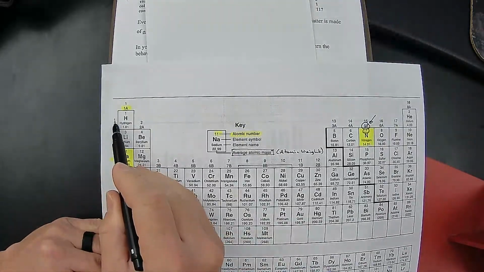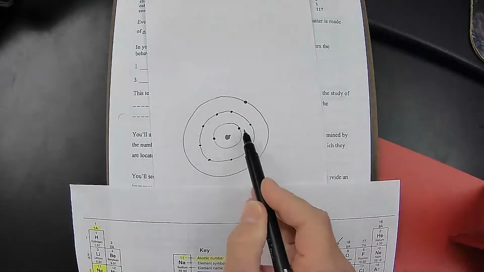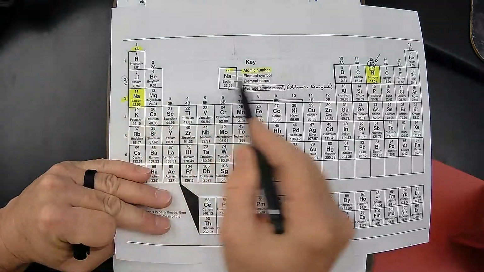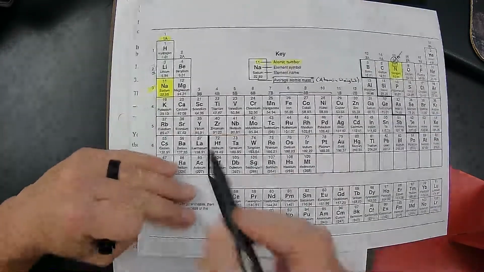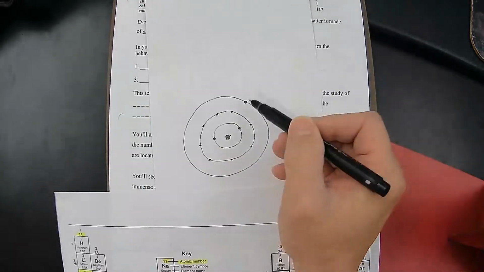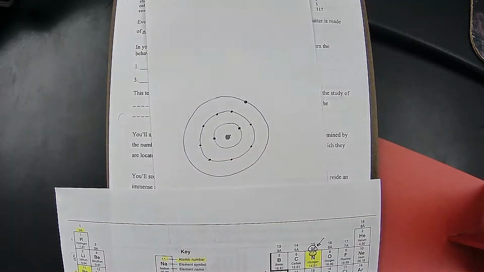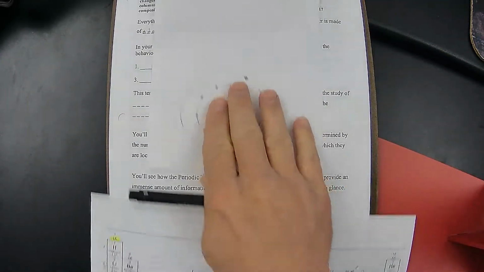From row number 1, energy level number 1, 2 electrons are in energy level number 1. Row number 2, 8 electrons are in energy level number 2. And then row number 3, it's the first one, 1 electron in energy level number 3.